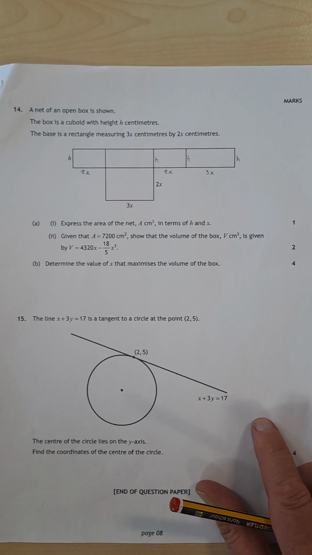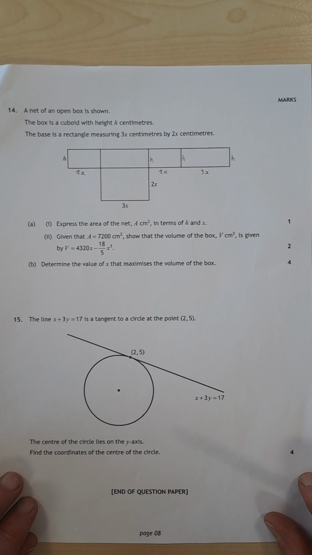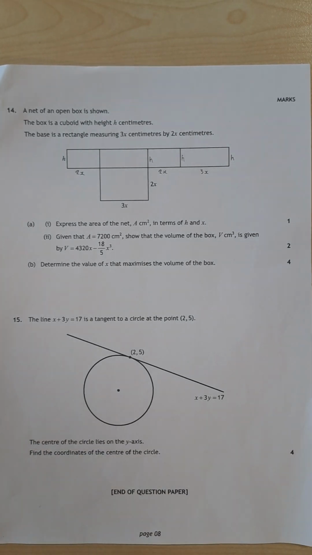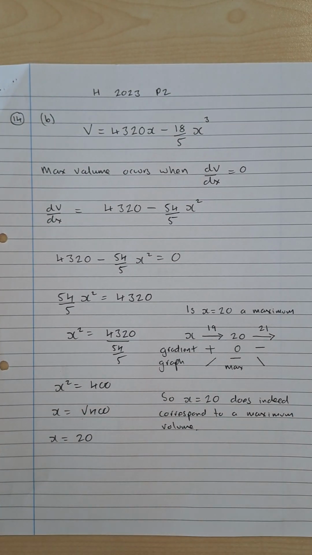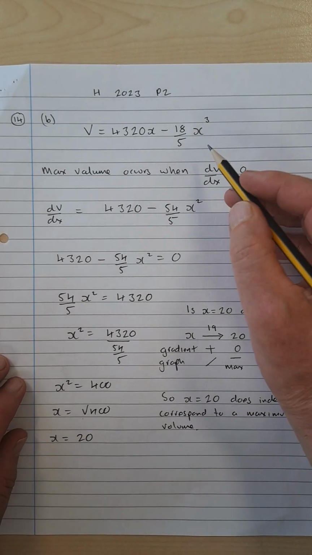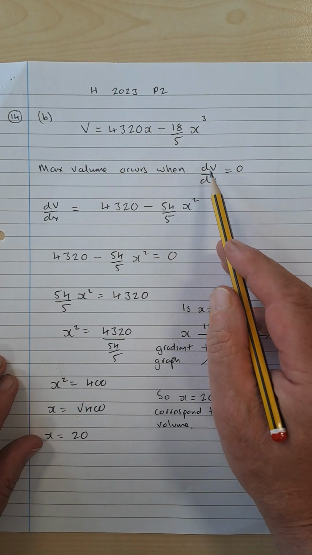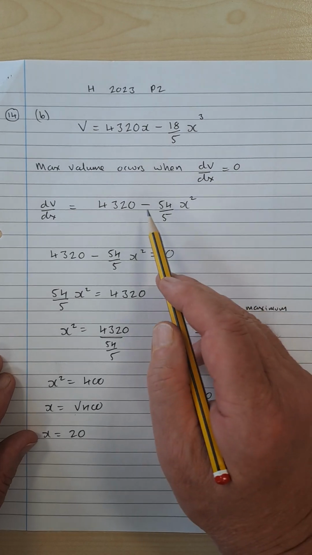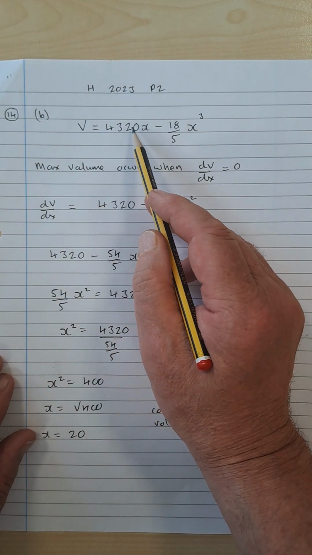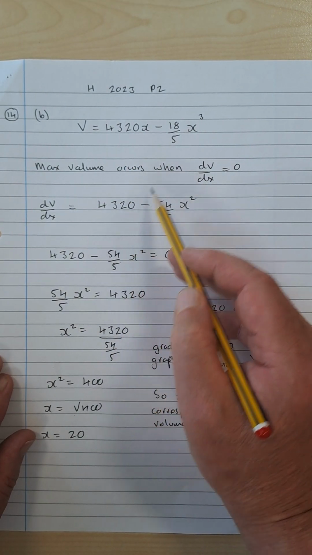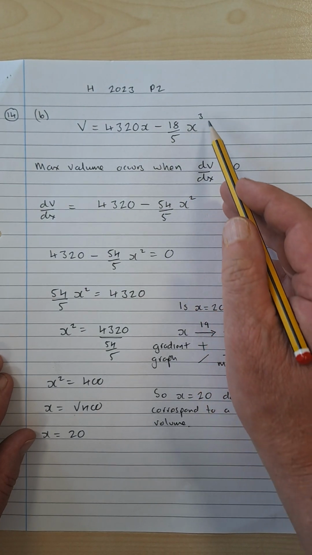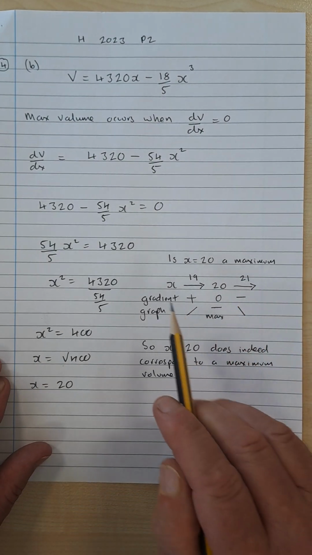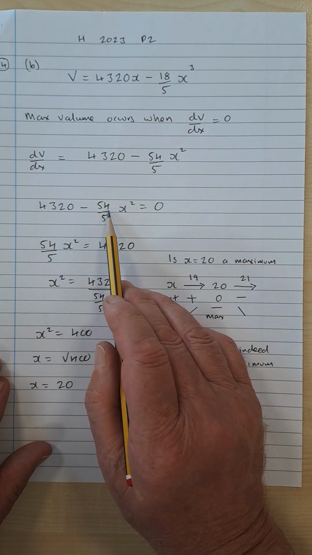And then determine the value of x that maximizes the volume of the box. Okay, so the volume is 4320x, take away 18 over 5x cubed. The maximum volume occurs when dV by dx is 0, so we differentiate that. 4320x becomes 4320. 3/18s give 54 over 5x squared, 1 down from 3 to 2. That has to be set equal to 0. So that, take away that, gives you 0.